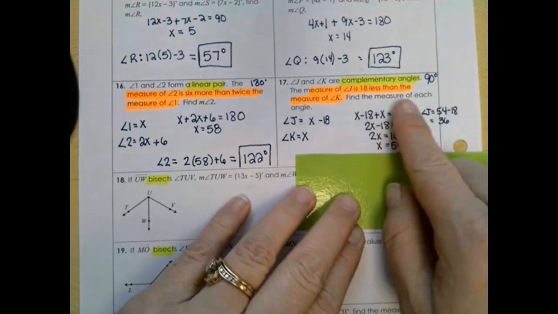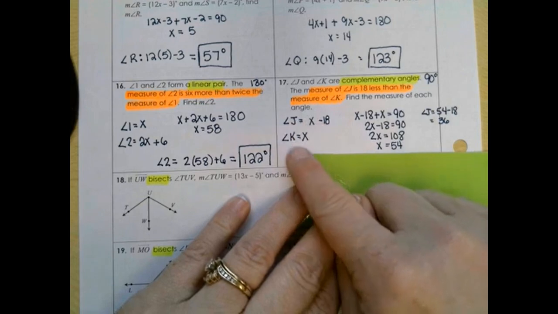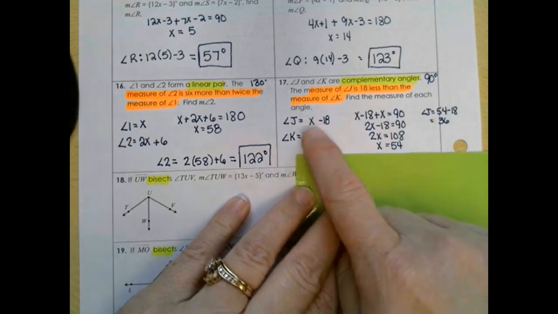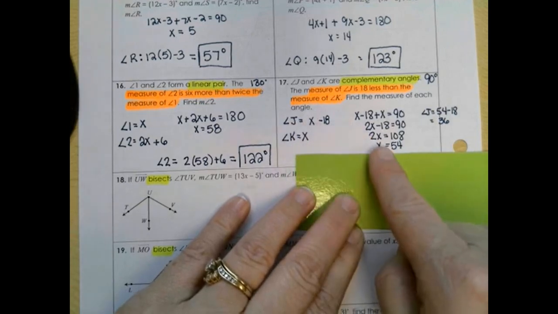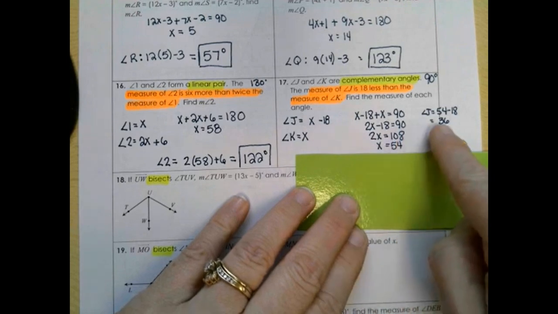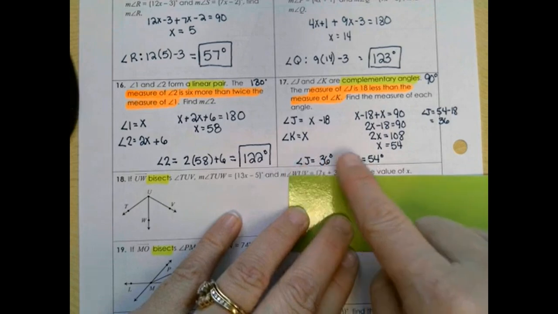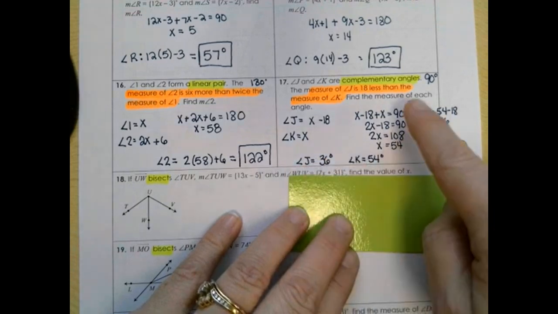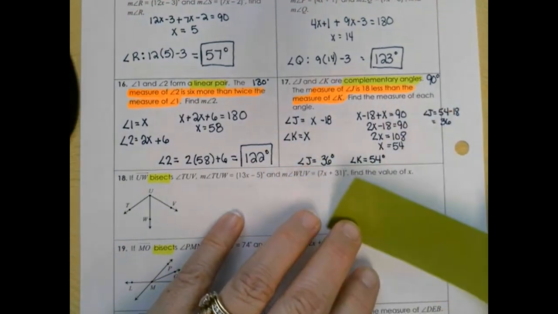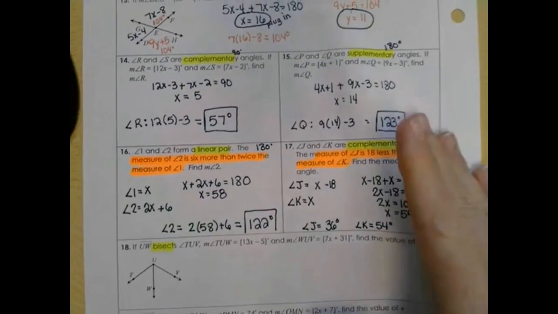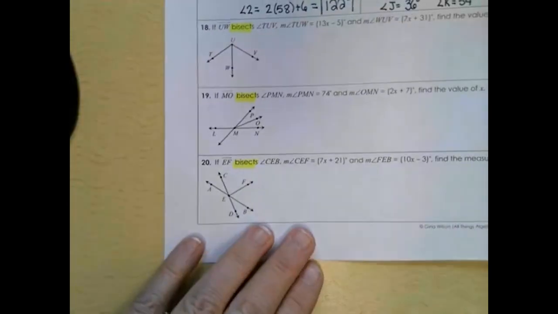And then the question said find the measure of each angle, so both of them. So angle K is 54. Angle J is 54 minus 18, which is 36. So angle J is 36, angle K is 54. By the way, what should those two add up to? 90 degrees. Awesome.